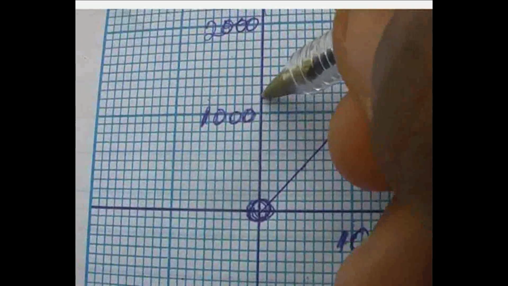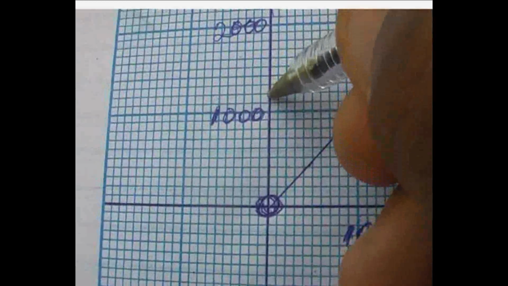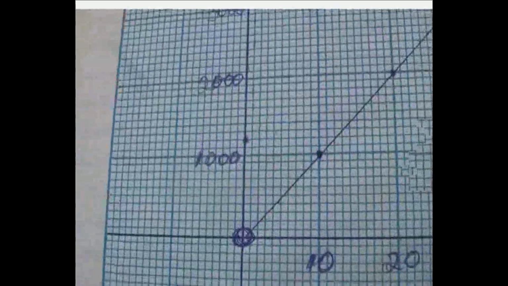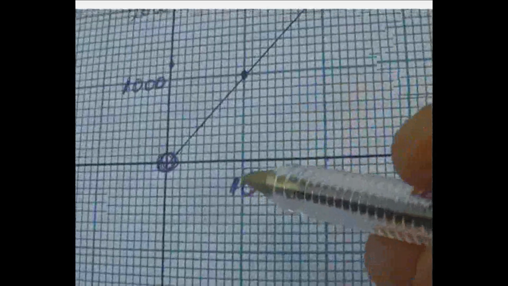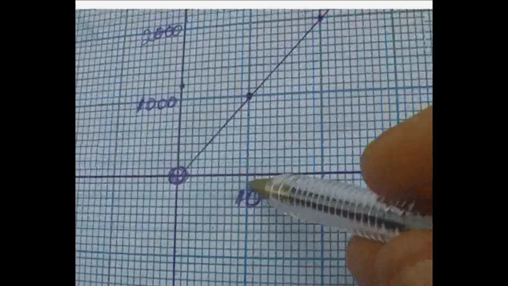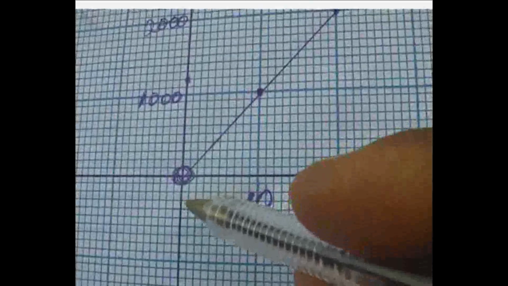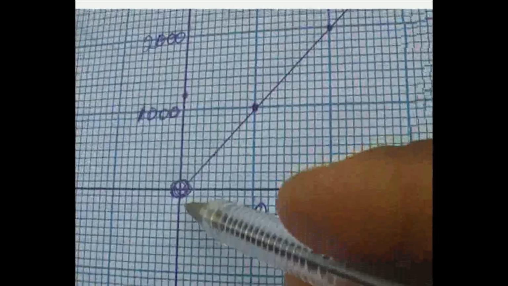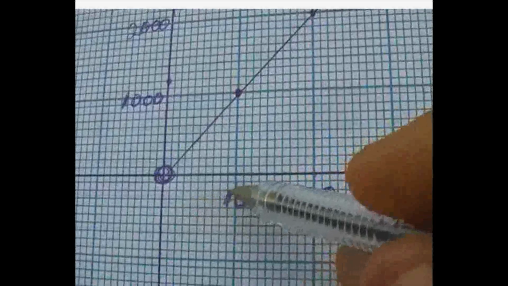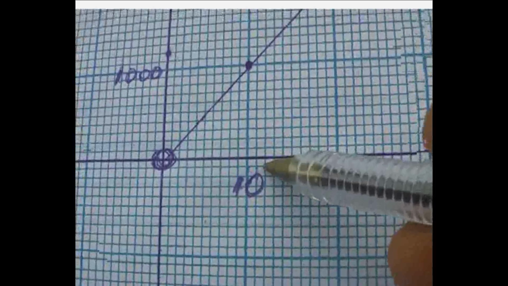Any value you read at this point is the amount of money that can buy 12 liters. Remember how we did it. This is 10, 11, 12, because in between the 10 are 10 small squares. That means each of the small squares is 1. We have counted from here to here, we got 10. So after 10 you have 11 and you have 12.